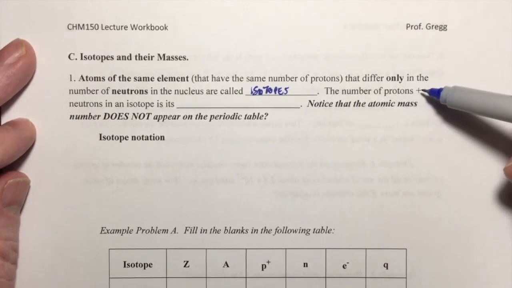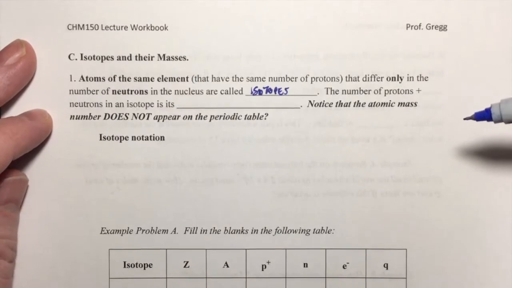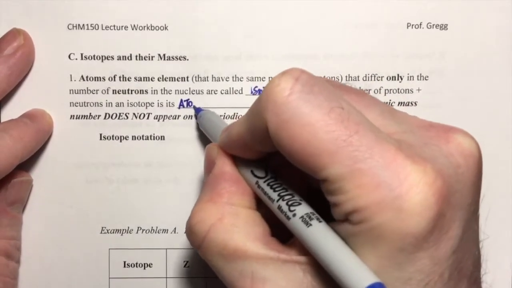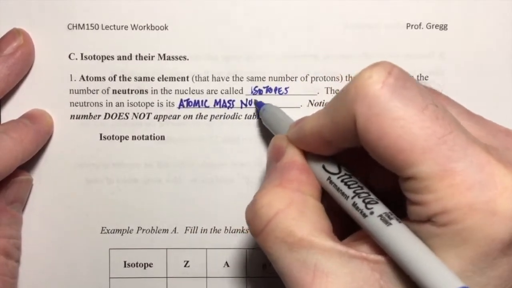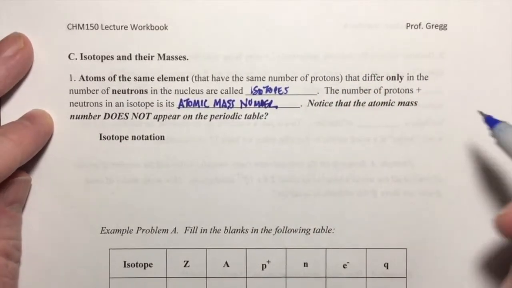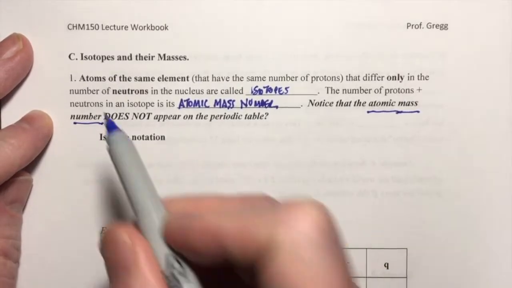When we add the number of protons plus neutrons in an isotope, that is its atomic mass number. Okay, atomic mass number.